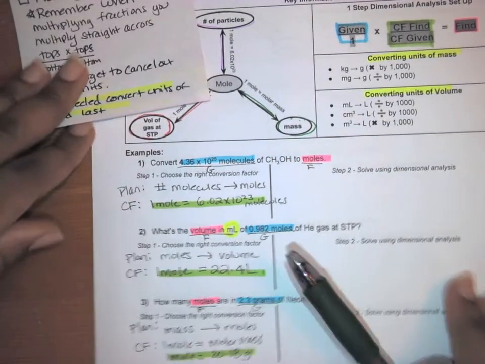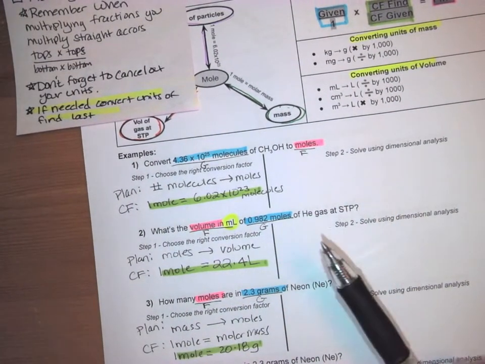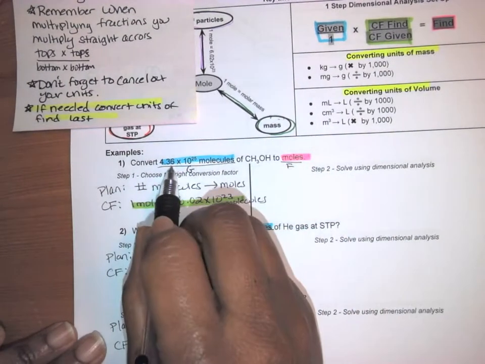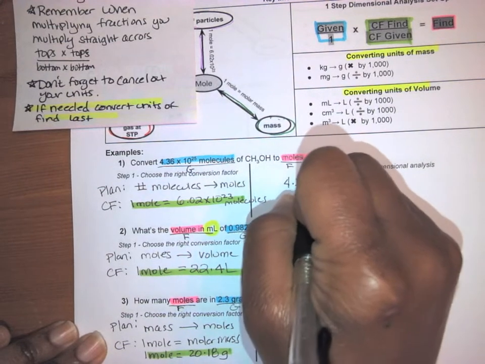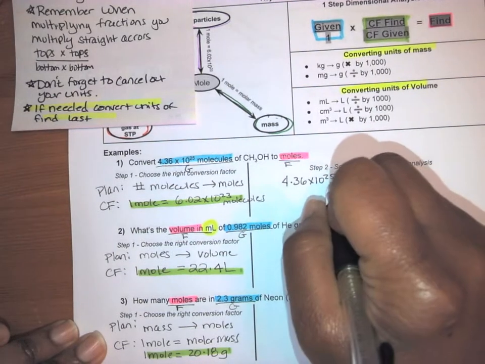So in this first example problem, we're going to start by writing our given, which I've already highlighted in blue just so we can keep track over 1. So I'm going to take this 4.36 times 10 to the 25, and that's molecules.